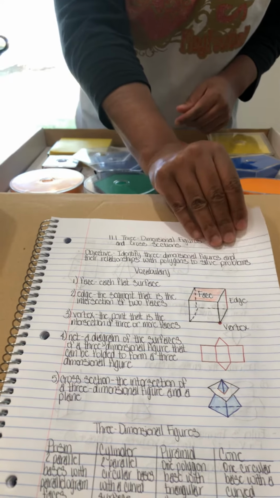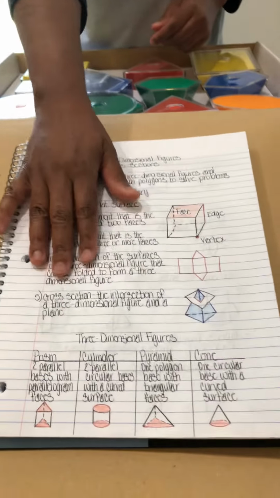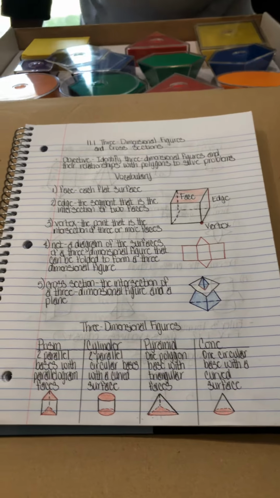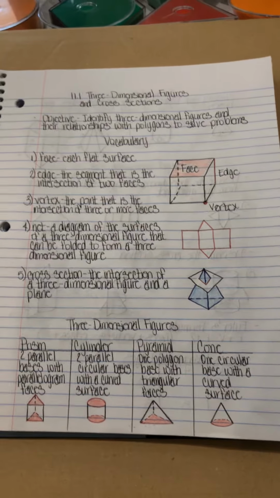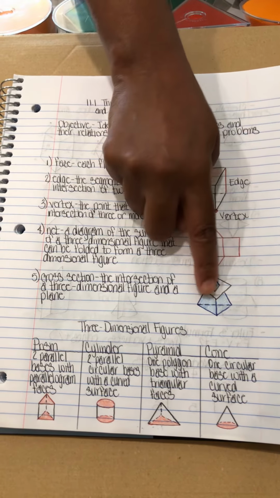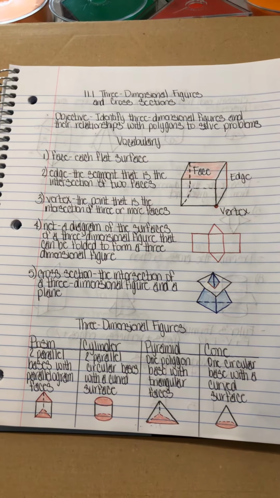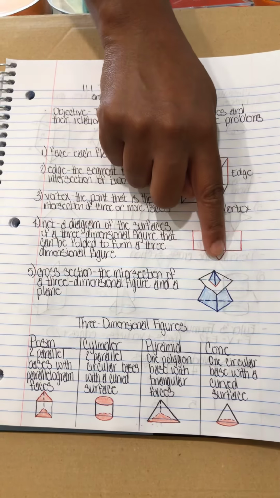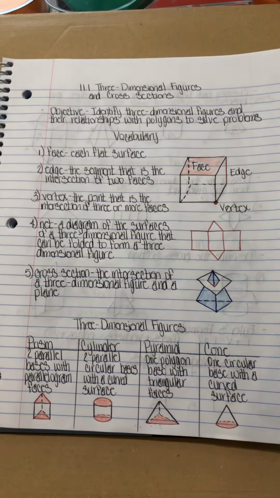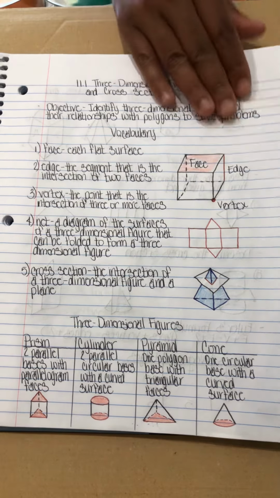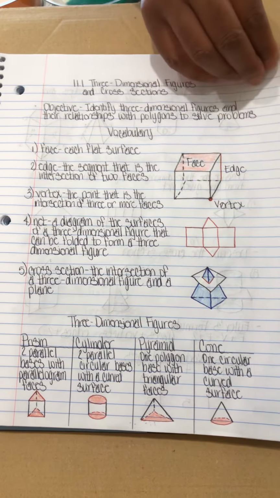So now, the other thing that they speak about in your notes are cross sections. What it means is if I cut a shape at a particular angle, if you cut a shape such that you cut it parallel with the base, then it will be whatever your base will be. If you cut it at the angle in which it cuts the face, then it will be whatever shape the face will be. So let's look at some examples.